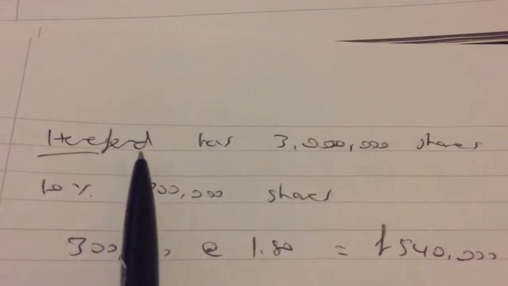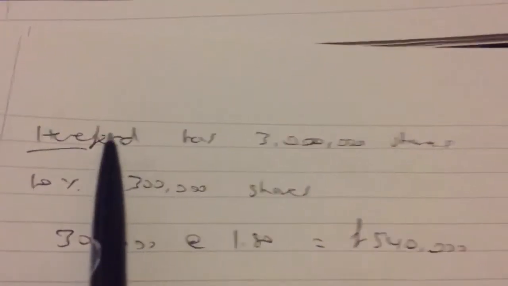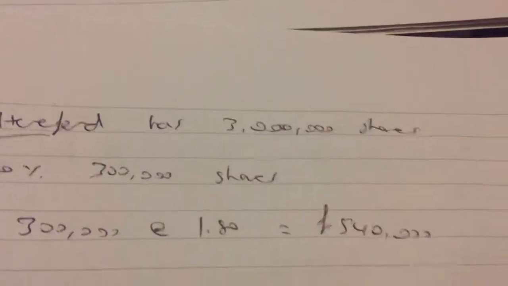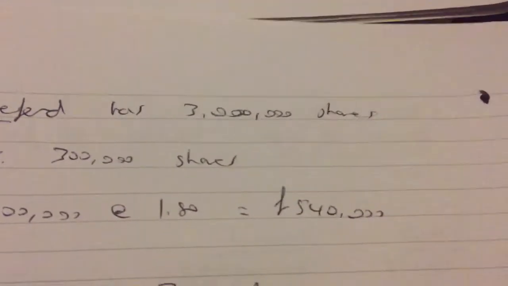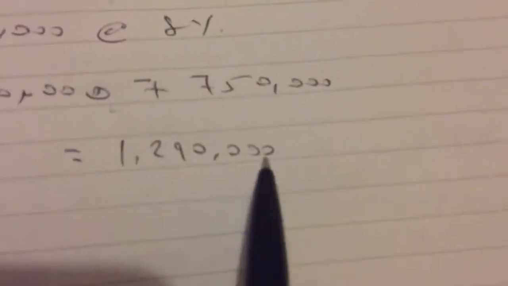1,290,000. So he owns shares in Hereford, and now the idea is to get as much equity as he can and buy shares in Hampshire and see if the dividends from Hampshire will make more money than the two costs, the costs of borrowing and the costs of the money that he had in Hereford. So now he has 1,290,000 available equity.